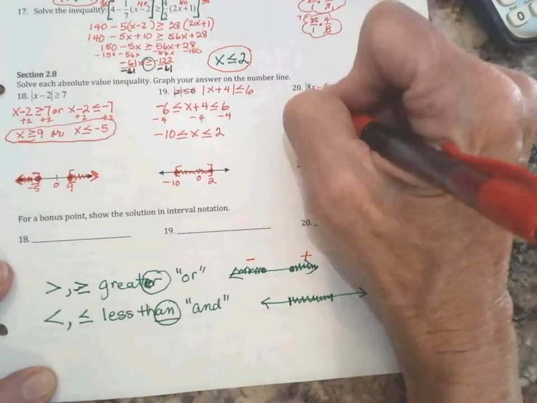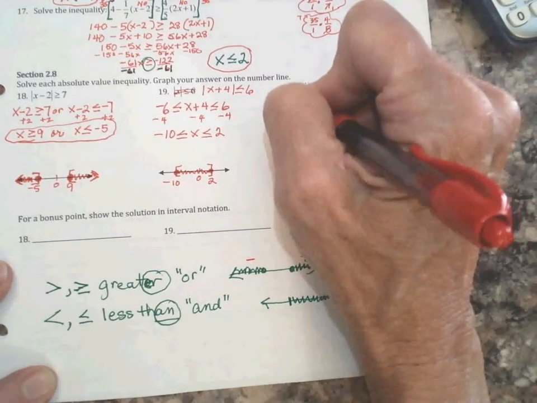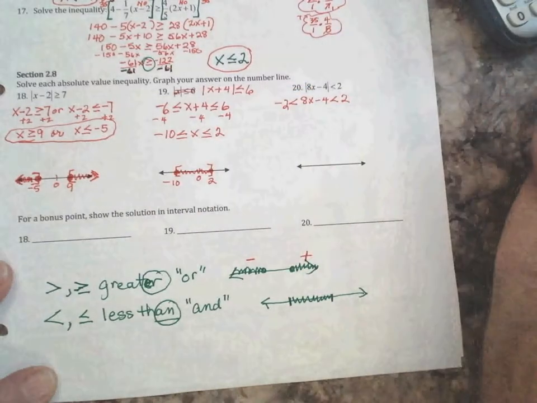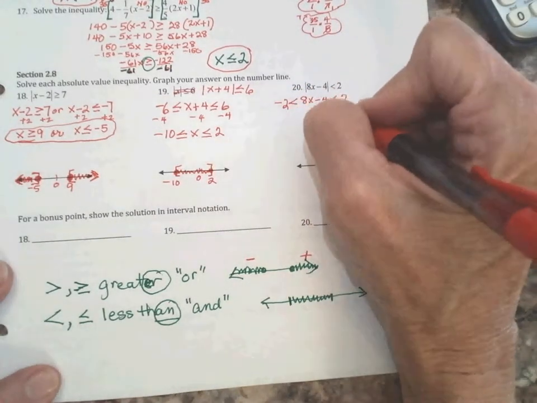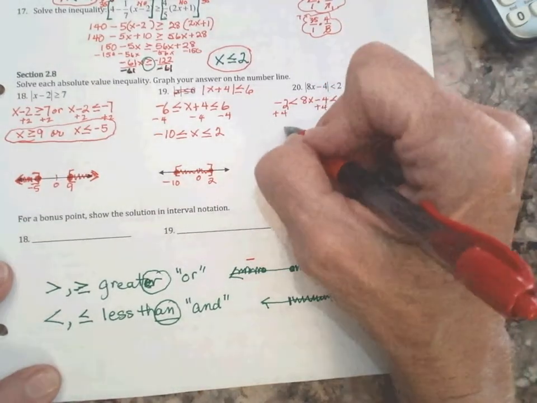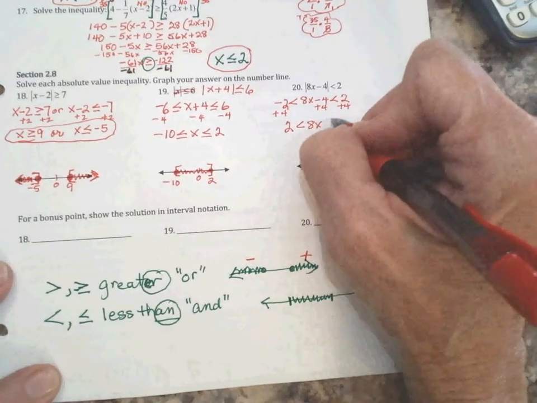Okay, on this last one, this one again is a less than, so it's going to be an in-between problem. So I'm going to say 8x minus 4 less than 2, and I'm going to use that same symbol on the other end, but now I'm going to do the partner, which would be negative 2. I'm going to add 4 to both sides.